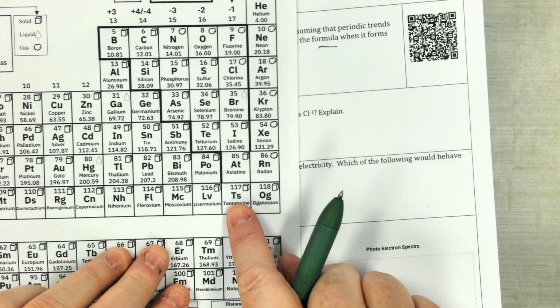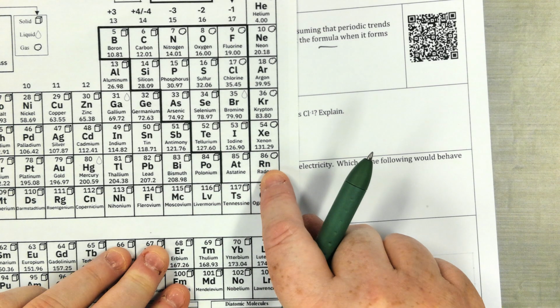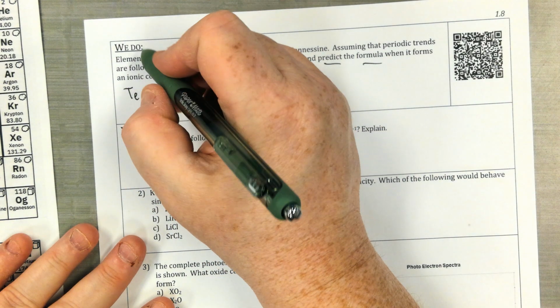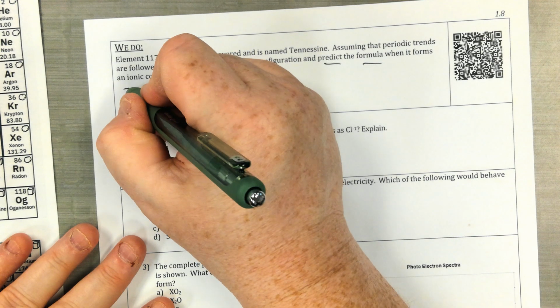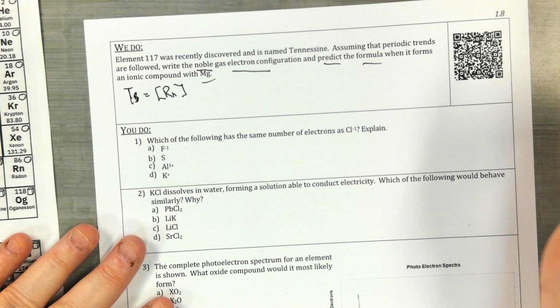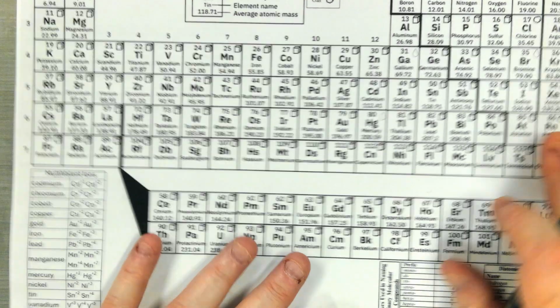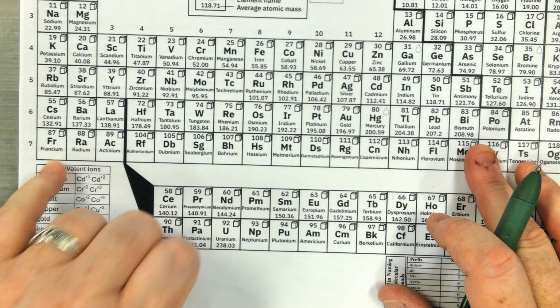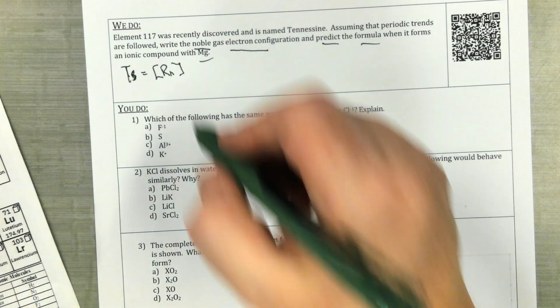So noble gas configuration is the noble gas in the period right before, so radon. Oh, oops, it's Ts. So we got radon. So that gets us through period 6. So 7s2. Okay, so we got 7s2.